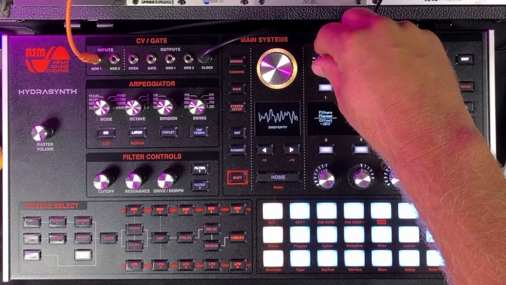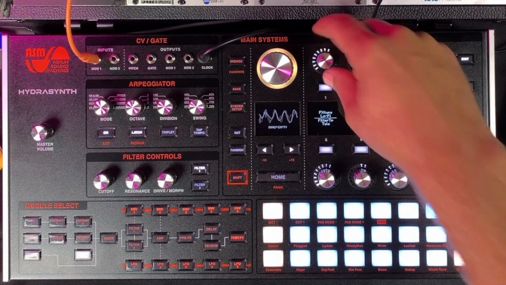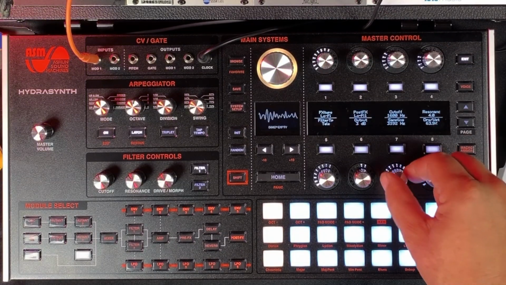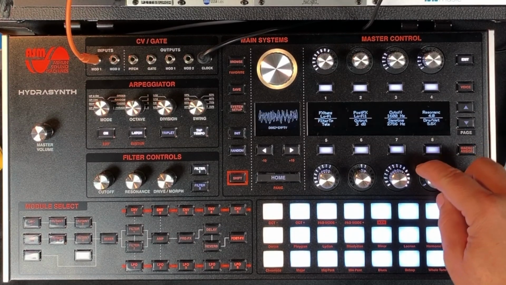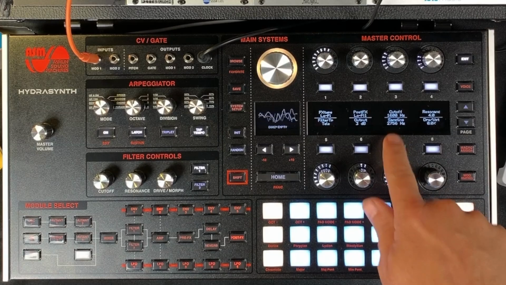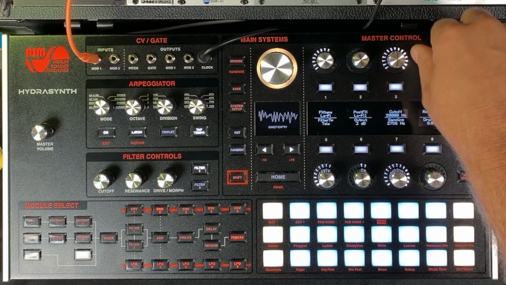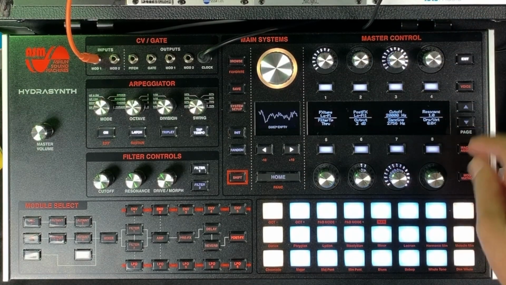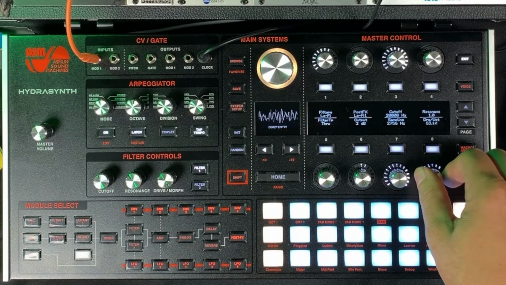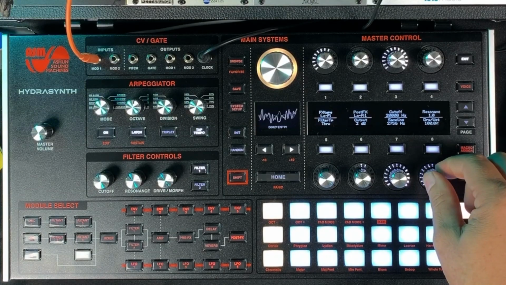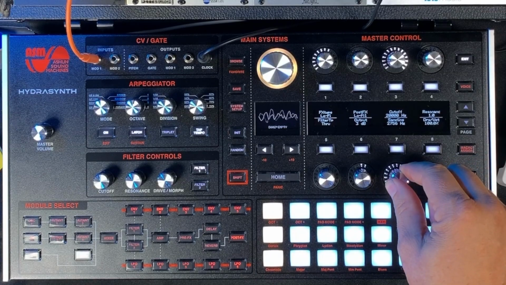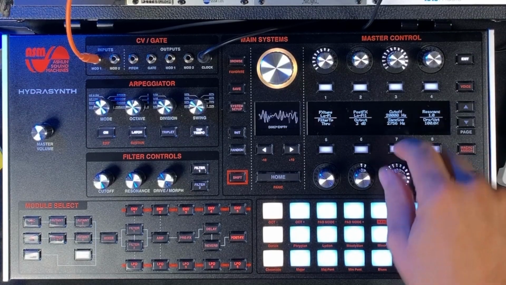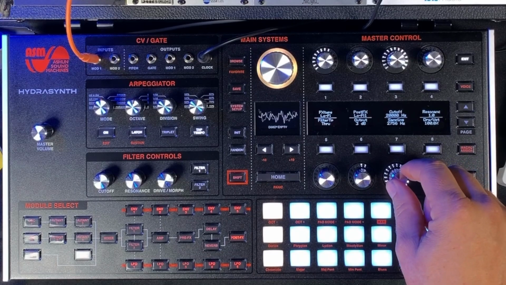Go into our post effect. And on the post effect, I'm going to take the sampling rate down to like 2000 hertz. Take up our filters. Throw in some good aliasing from having the sample rate so low.